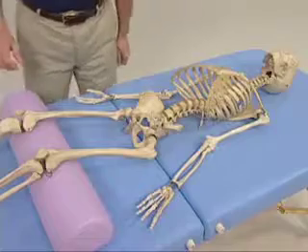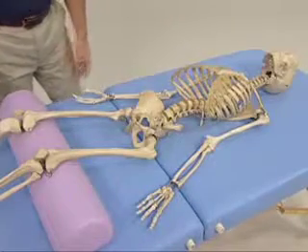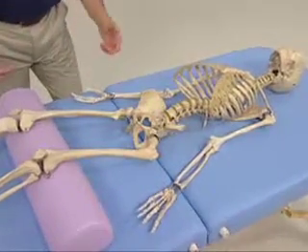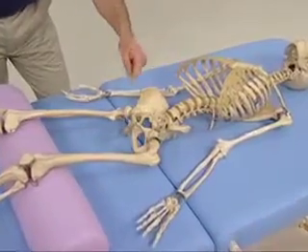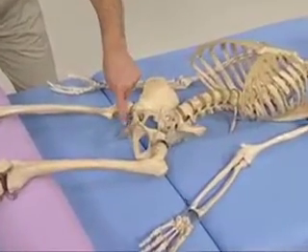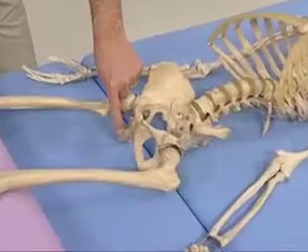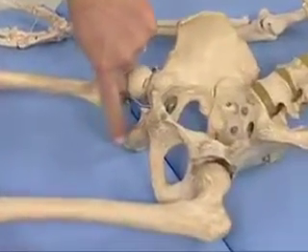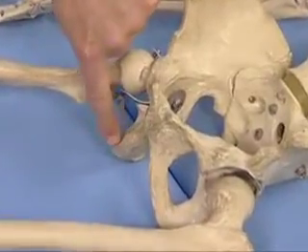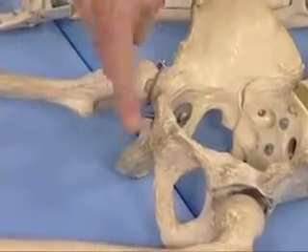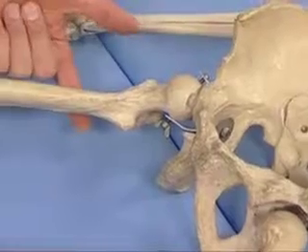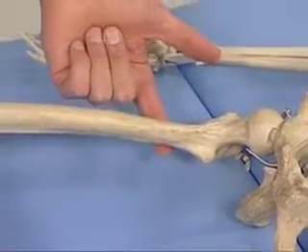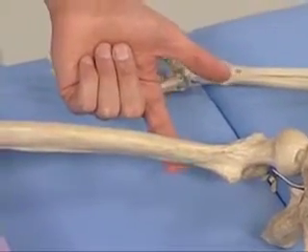The adductor magnus is the largest member of the adductor group. The adductor magnus attaches proximally to the inferior pubic ramus, the ischial ramus, and the ischial tuberosity all along here, a very wide base of attachment. It then attaches distally to the gluteal tuberosity on the posterior femur.